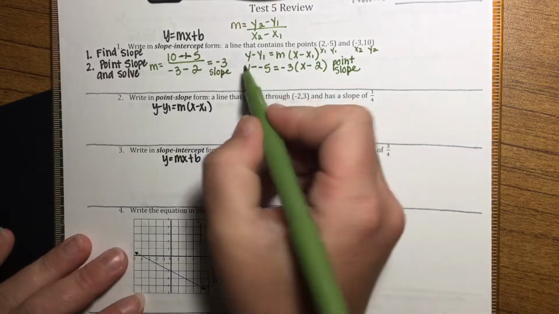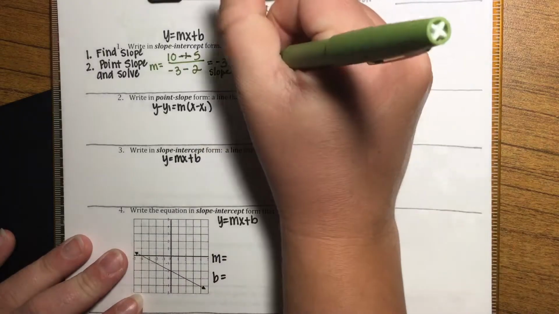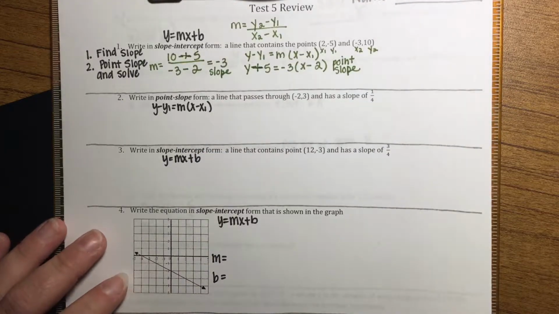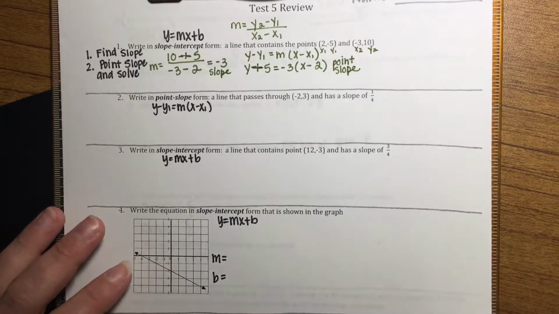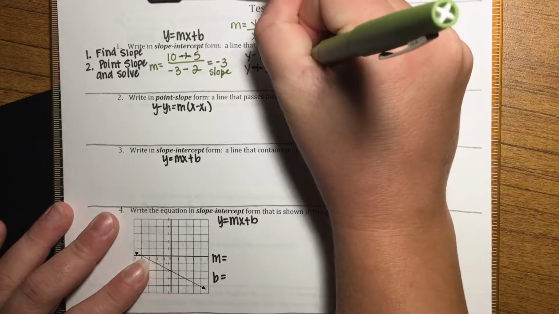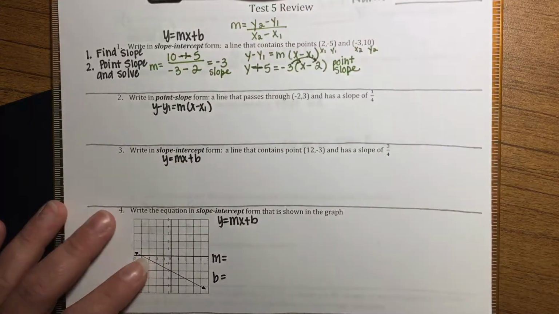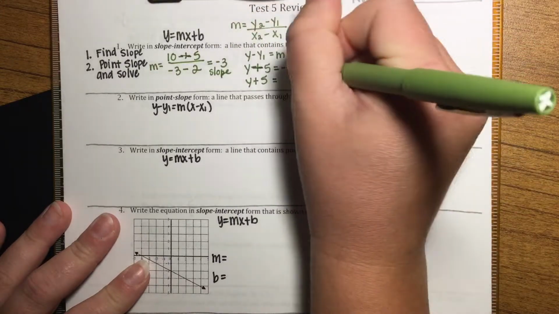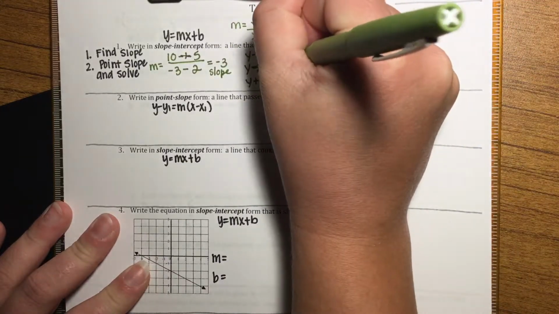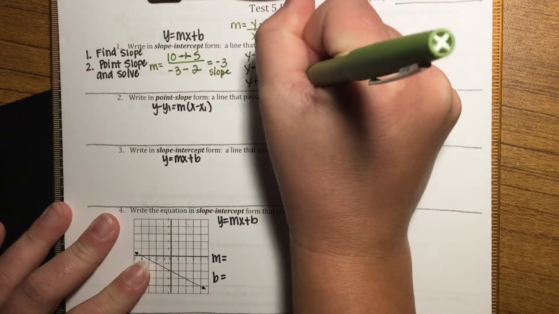Once again, negative times a negative is a positive, so I change that. Now I've got to solve this. I've got to distribute that -3 over. Okay, so I get y plus 5 equals, I have -3 times x, which is -3x.